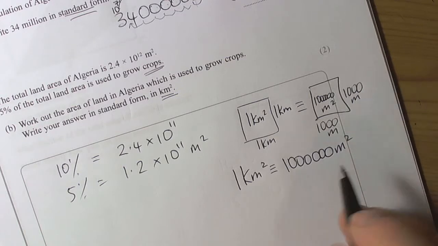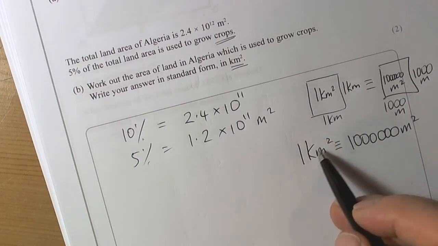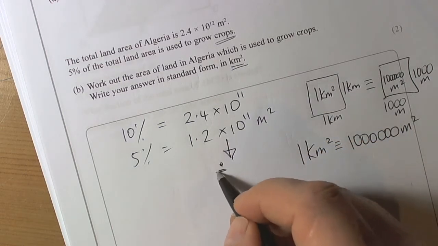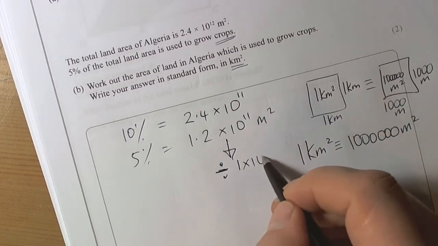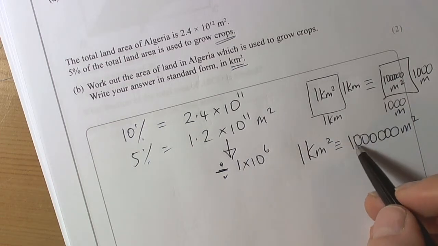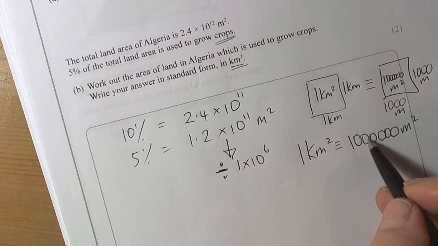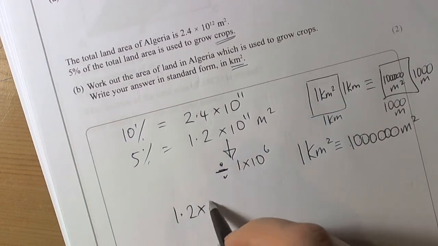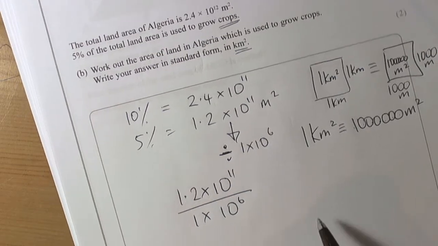So to turn square meters into kilometres squared or square kilometres, we'll have to divide by a million. Well, a million is 1 times 10 to the power of 6: 1, 2, 3, 4, 5, 6 places moved. So basically we're doing 1.2 times 10 to the power of 11 divided by 1 times 10 to the power of 6.